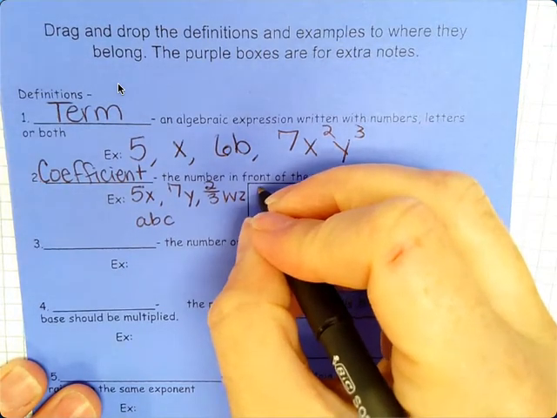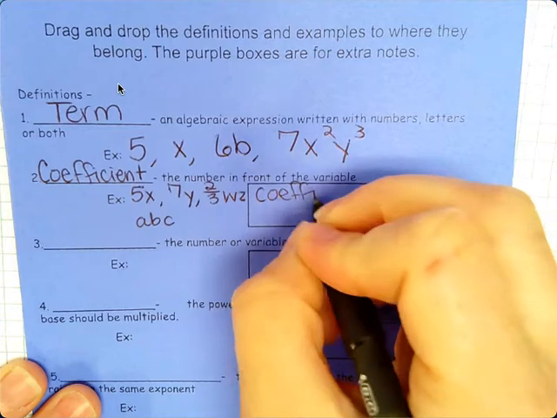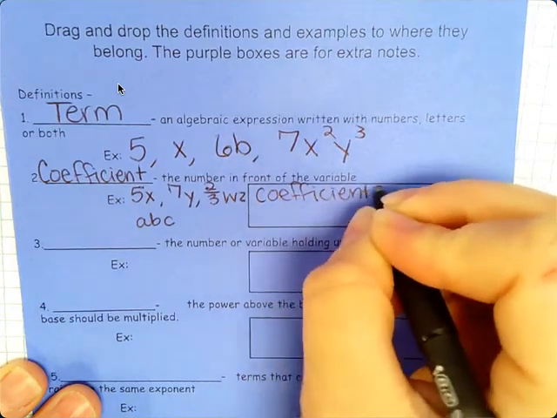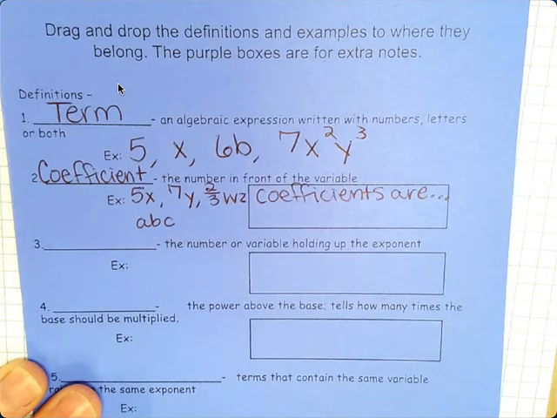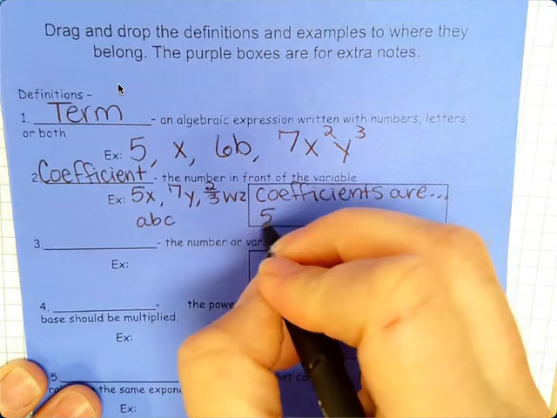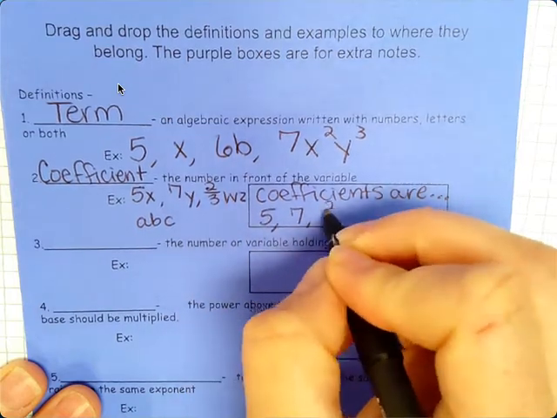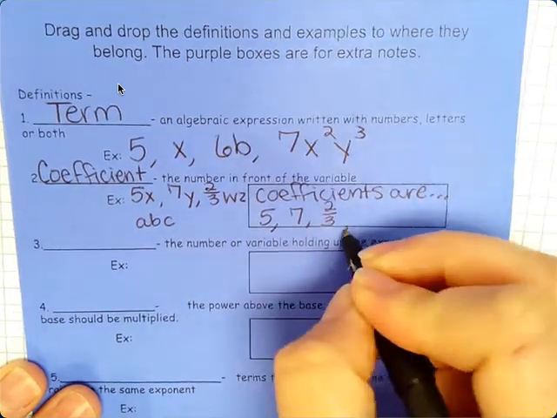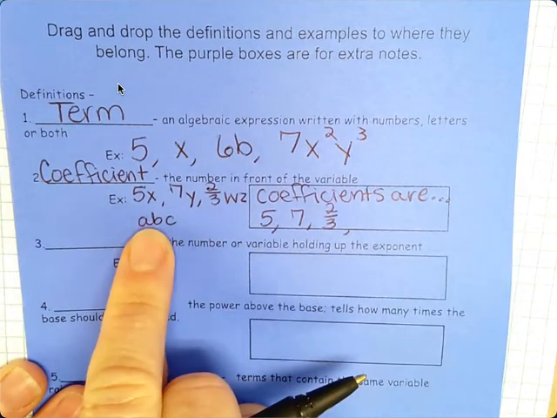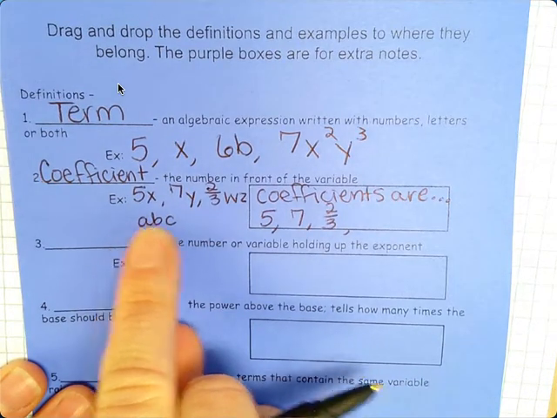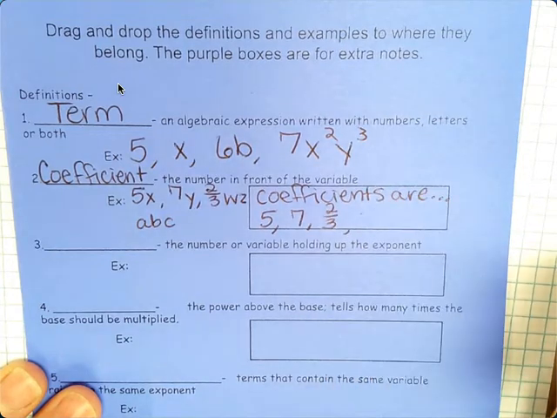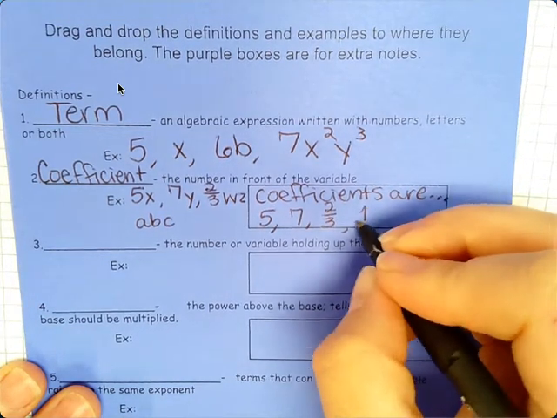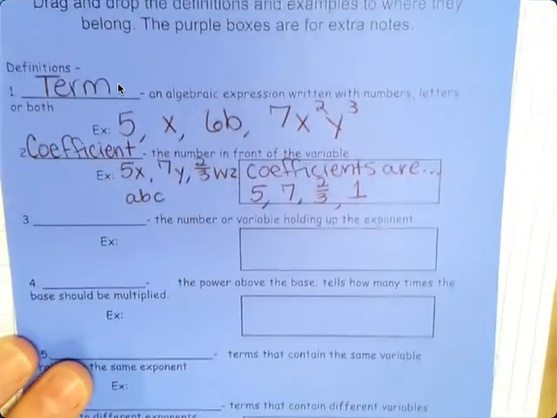So the coefficients are 5, 7, 2/3. And then we have abc. What's out front of abc? Nothing. So what number would we put there? 1. Yep. It's a 1. So it's like an understood 1.